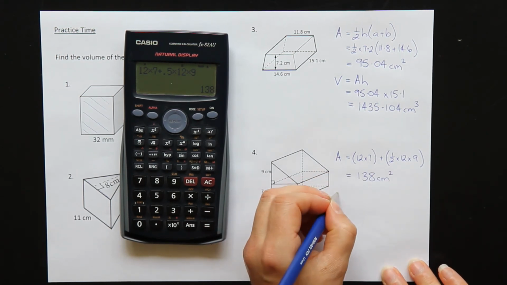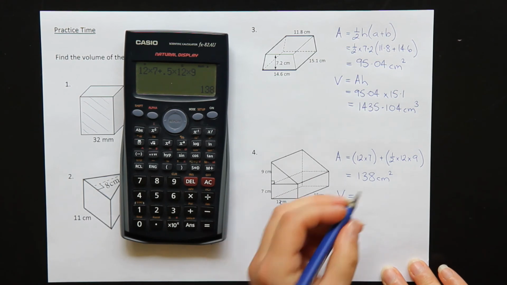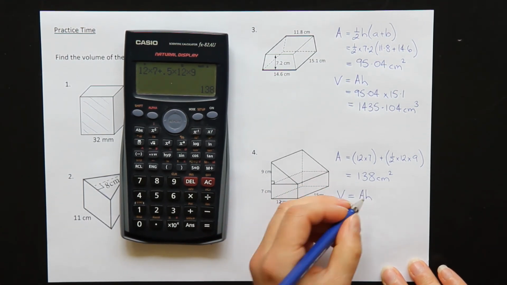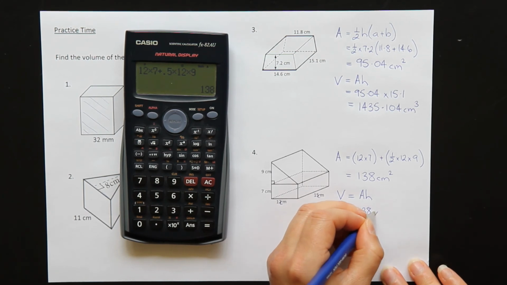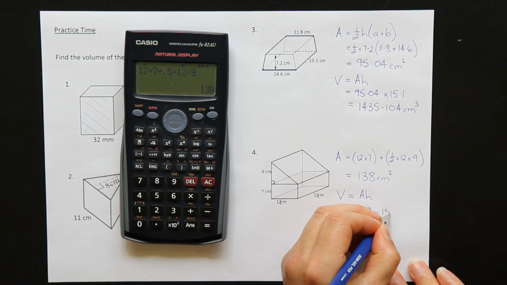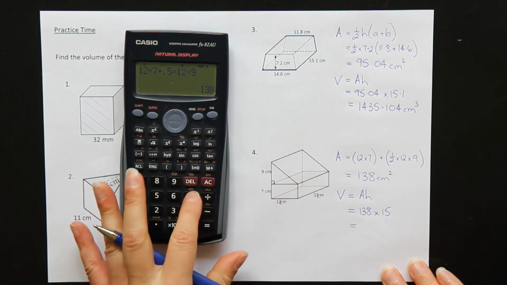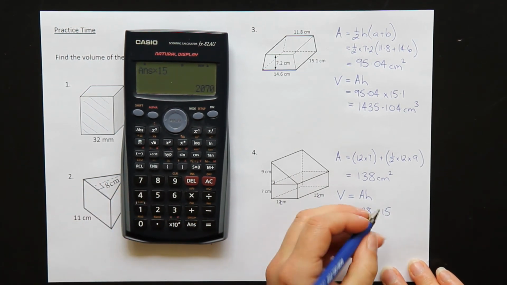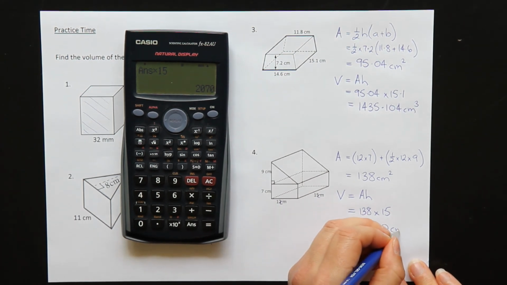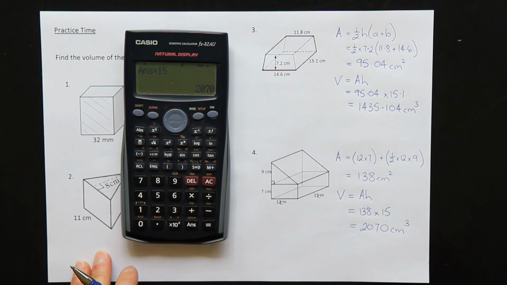And then to find the volume, volume is equal to AH, 138 times by the height going back, which is 15 centimeters cubed. Okay, so hopefully you got that there.